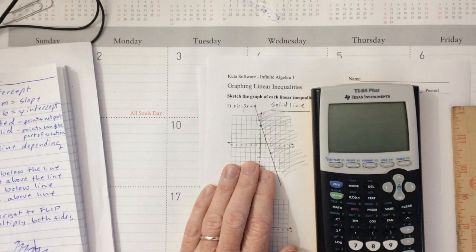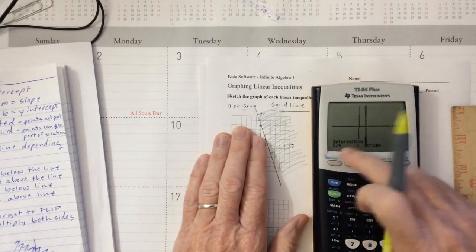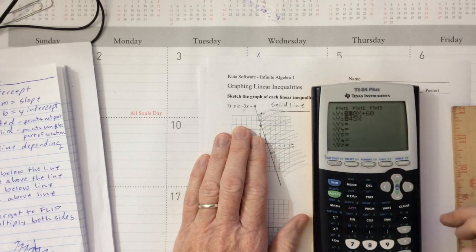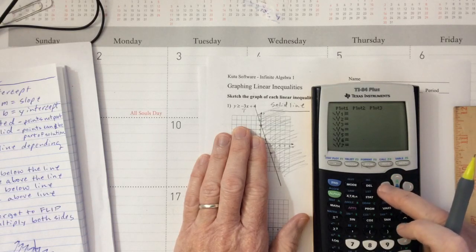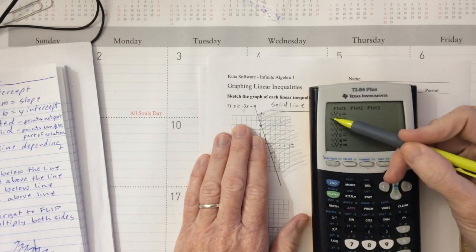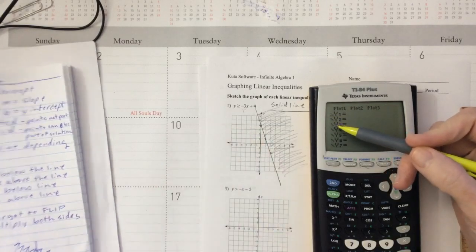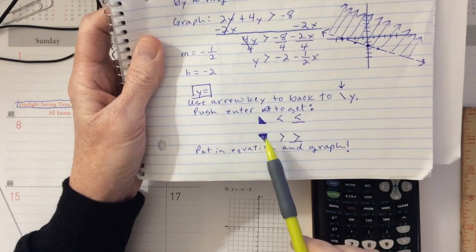So let's check it on the calculator. Let's hit y equals. And let's clear that out and clear that out. And then, just like our instructions yesterday on the calculator, we're going to go back with our arrow key until we get here. And since we have greater than or equal to, we want the shaded area to be on the top.